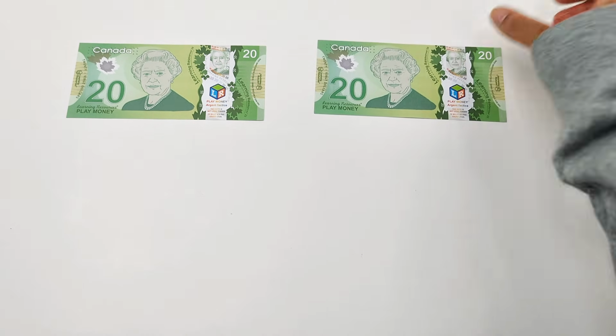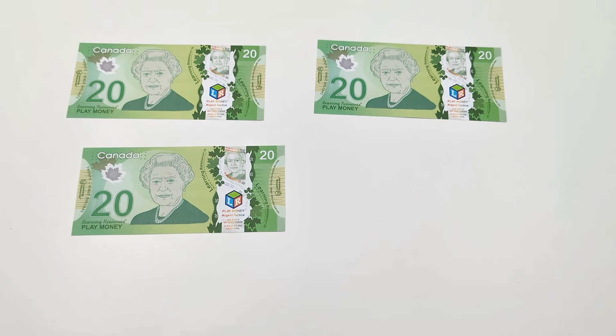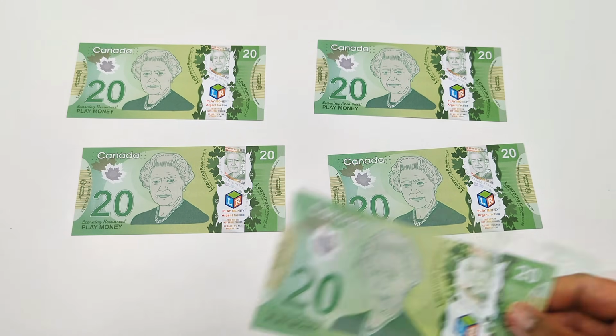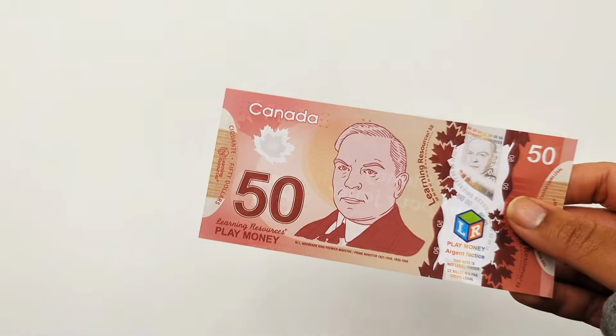20, 40, 60, 80, 100. We use $20 bills to make $100. Now we are going to use $50 bills to make $100.